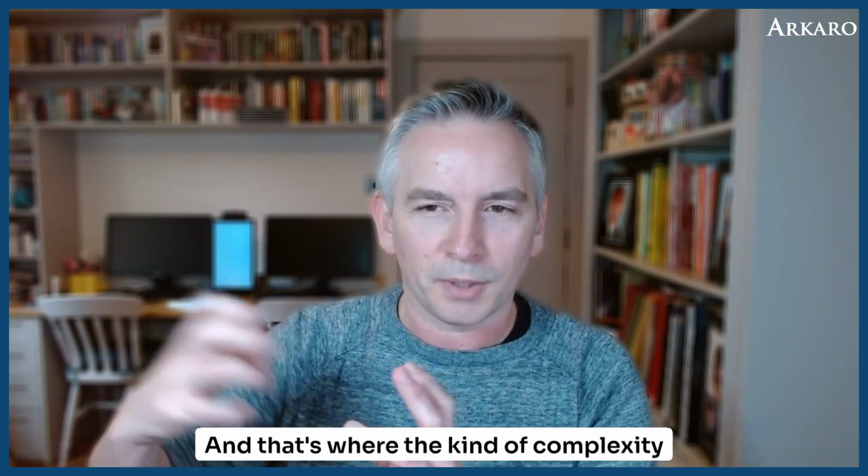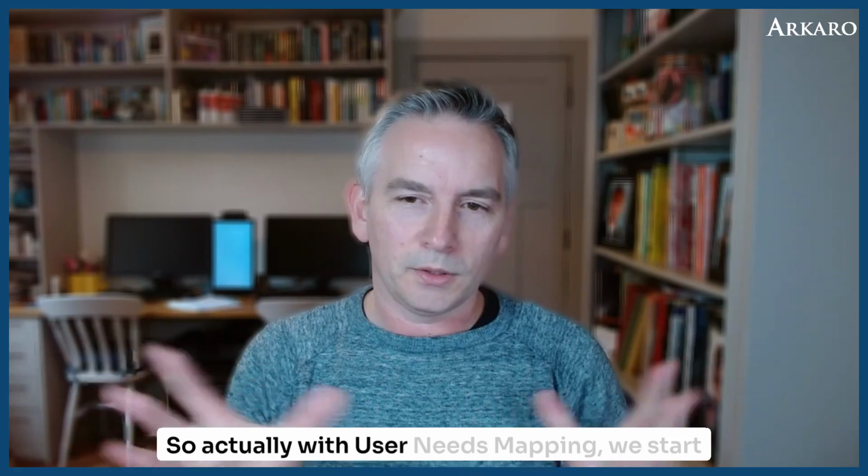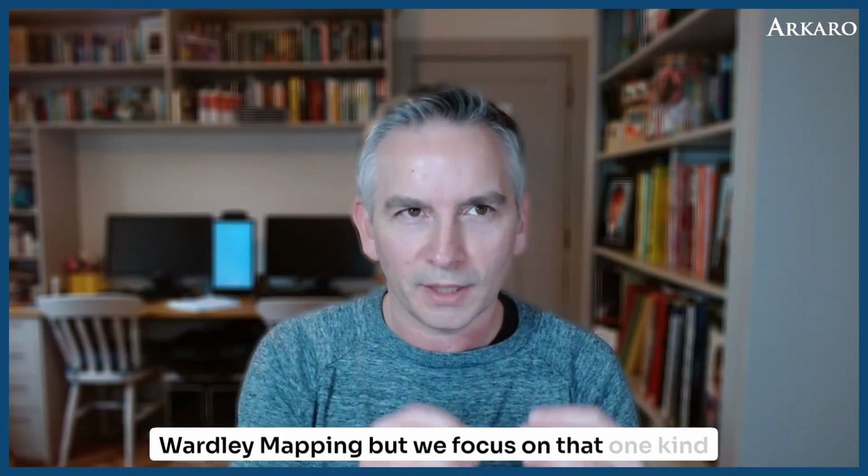A key part of Wardley's thinking is that everything evolves in a supply and demand market. And that's where the complexity around climatic patterns and all of those things creeps in. So actually, with user needs mapping, we start Wardley mapping, but we focus on that one doctrinal principle, which is focus on your users.